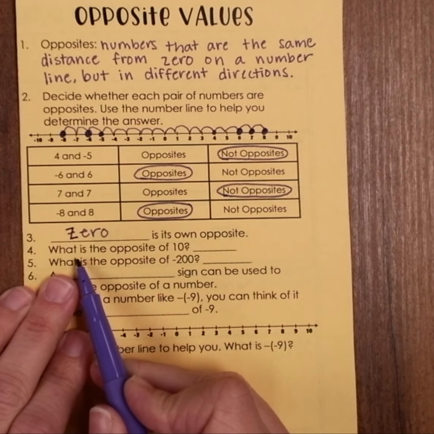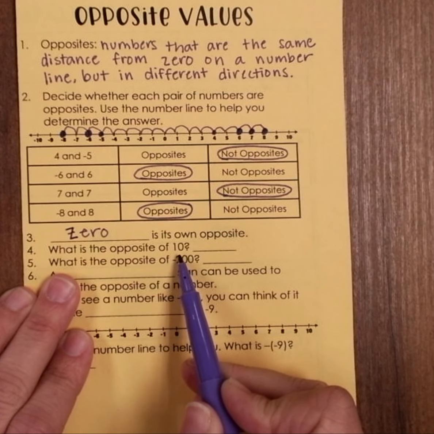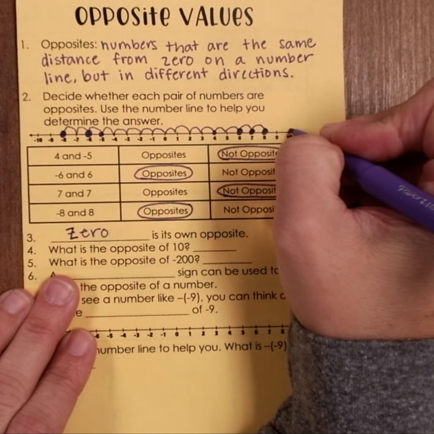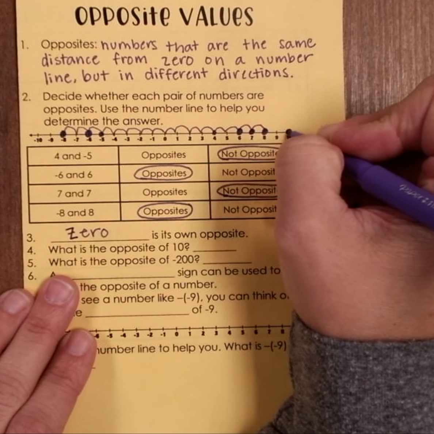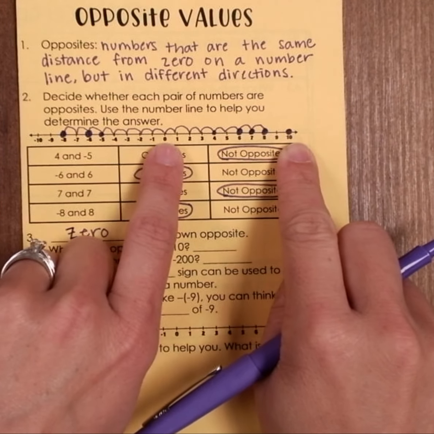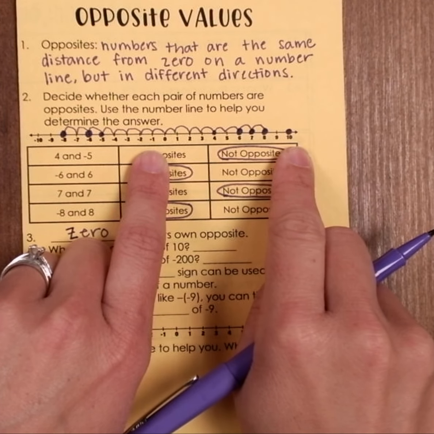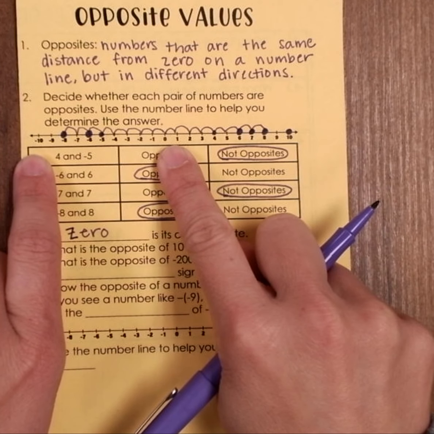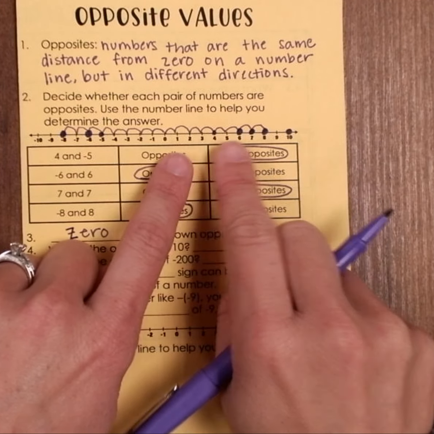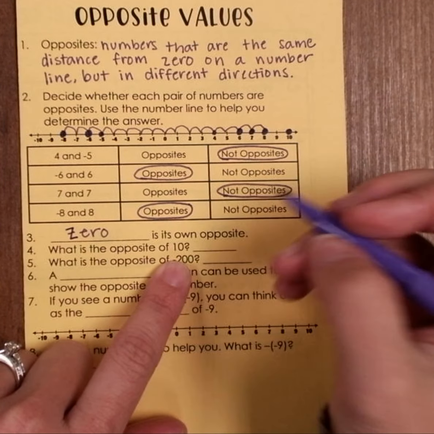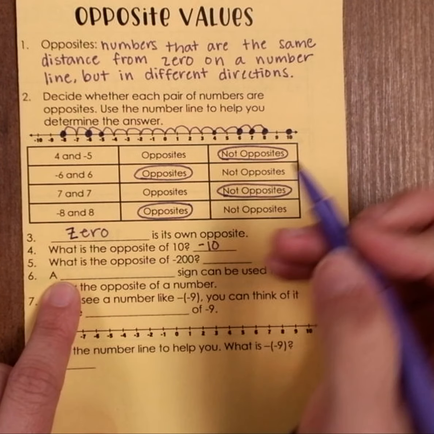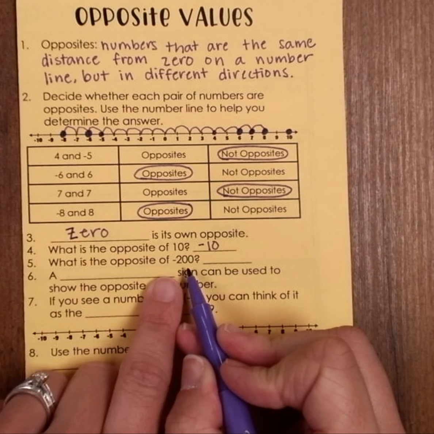Number 4, we're asking, what is the opposite of 10? Well, we can use our number line up here, right? We could plot 10 up here on our number line. And I need to find a number that is 10 spaces from 0, but is on the opposite side of our number line. So the opposite of positive 10 would be a negative 10. Good job.